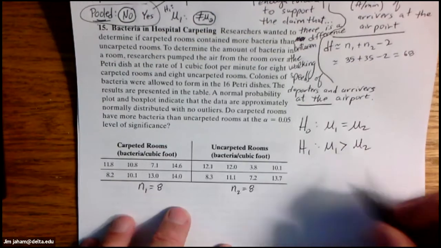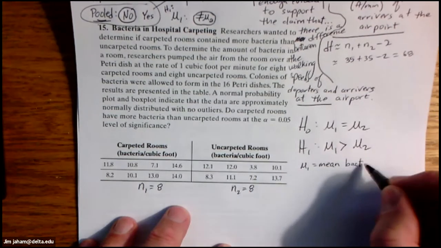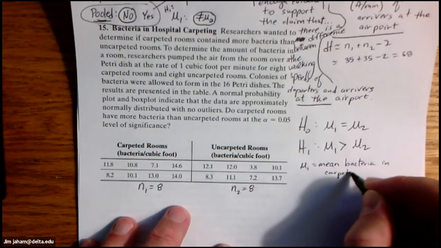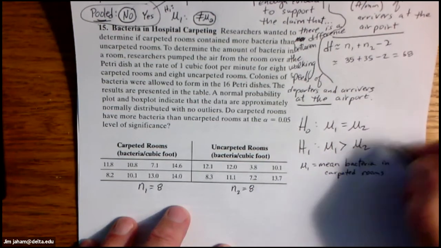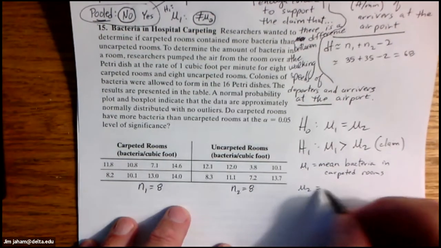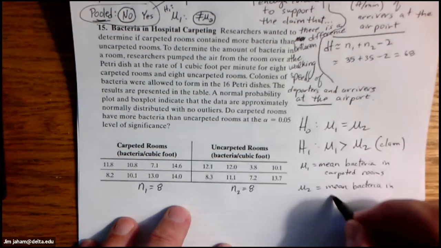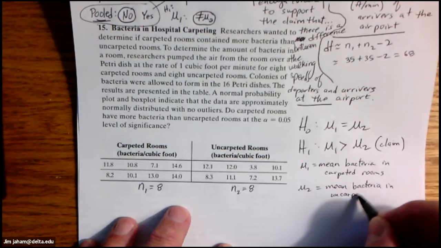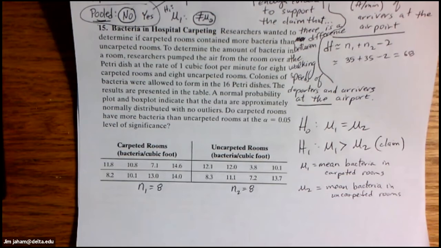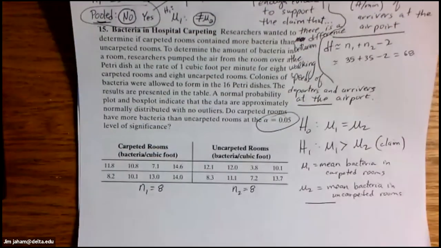All right, so it's only this if I call mu1 the mean bacteria in the carpeted rooms. And this is going to be my claim. And mu2 would be the mean bacteria in the uncarpeted rooms. So there's step 1. Here's step 2. We've got alpha equal to 0.05.